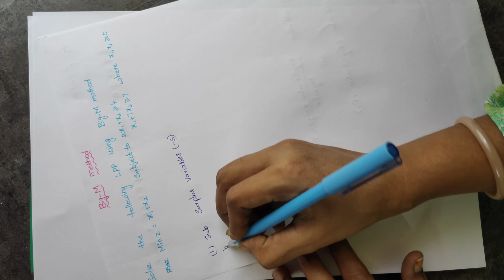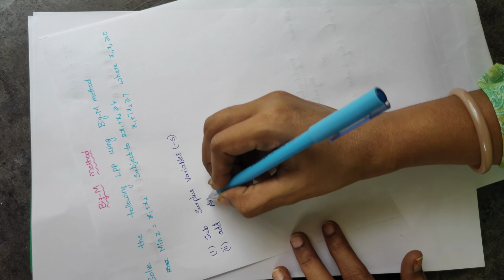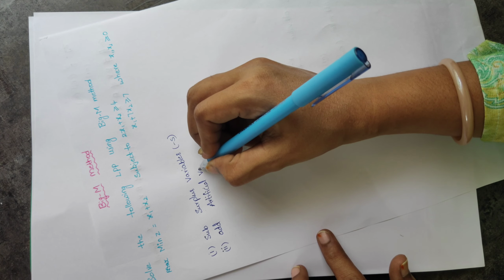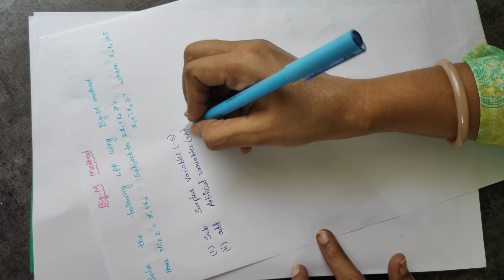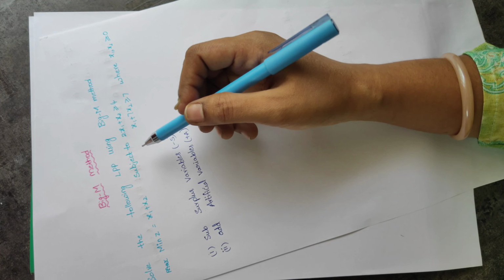And second thing is add artificial variables, plus a.